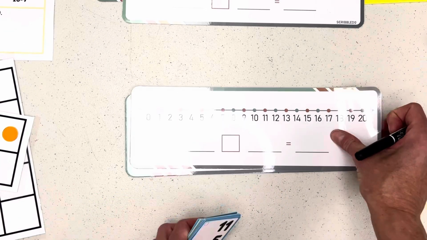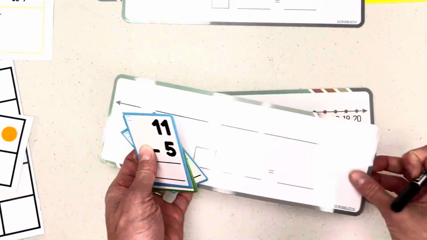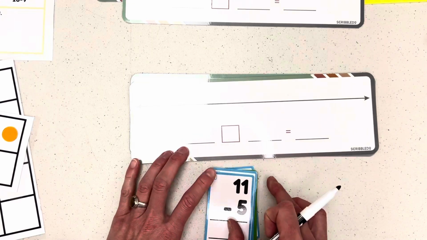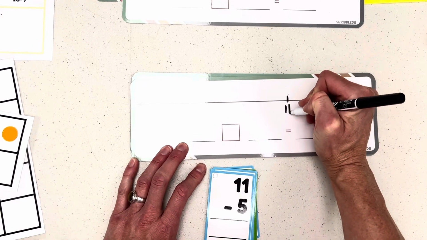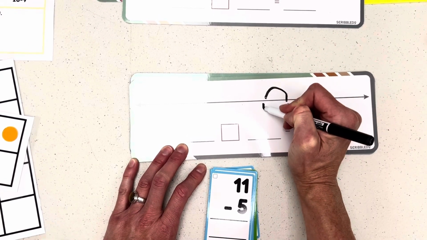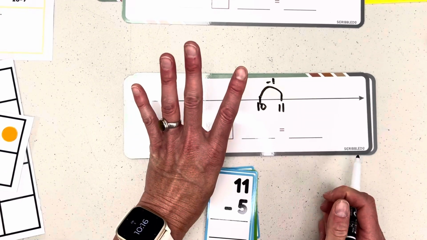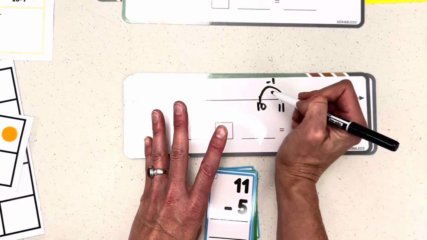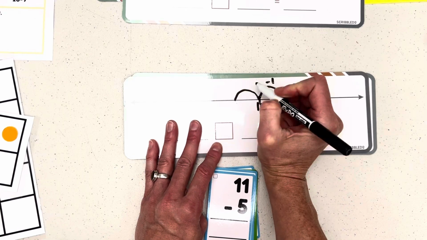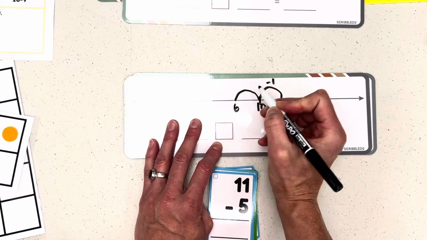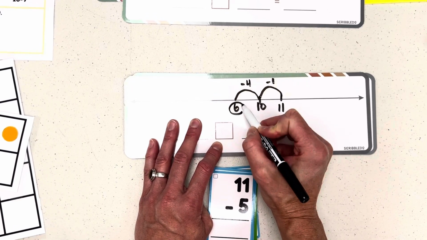All right, let's do 11 minus 5 with an open number line. And we're going to jump back to 10 first. So we'll start with 11. If I go back 1, I know that's 10. I have to go back 5. And so I'm going to go ahead and take 4 away from 10, which if I know my 10 friends, I know that the answer is going to be 6.